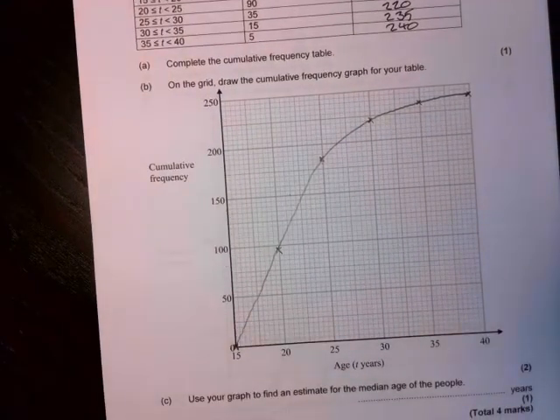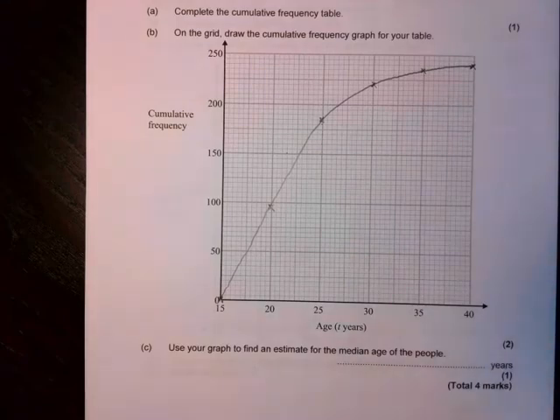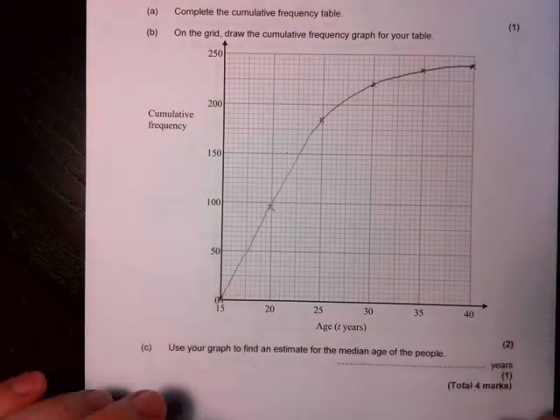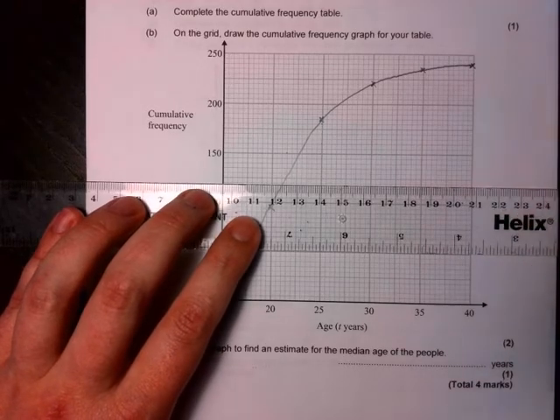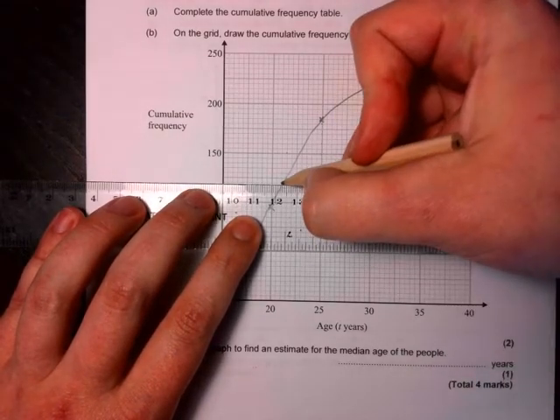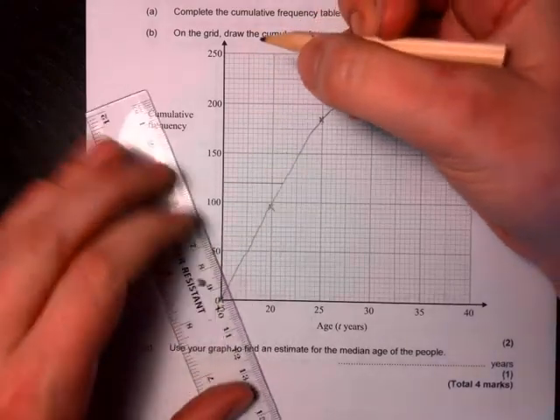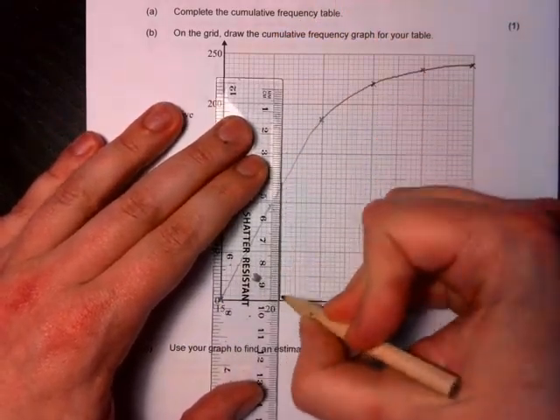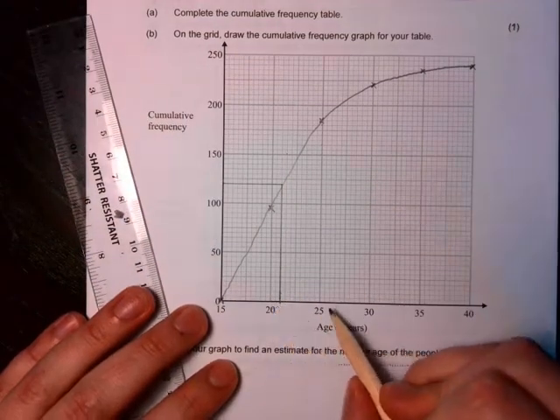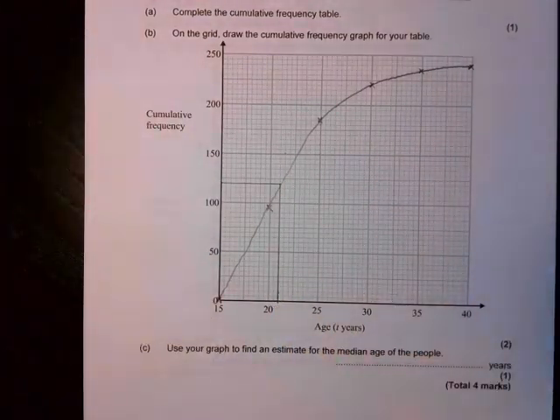And again, we are going to estimate the median age. Now it goes up to 240, so that means we want 120, which is just here. So we've got 10 squares representing 5 years, so 2 squares is 1 year, so that's 21.